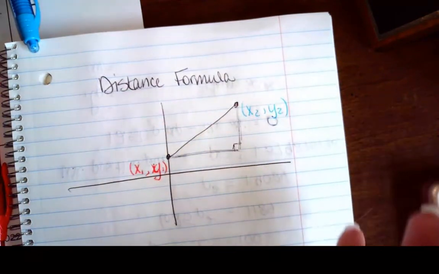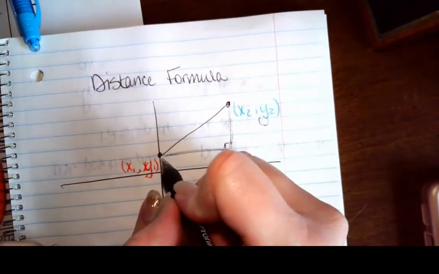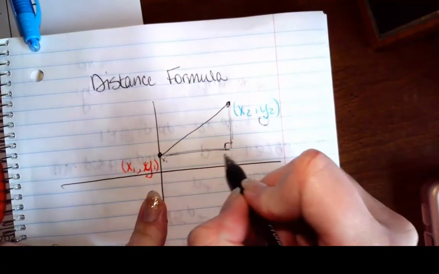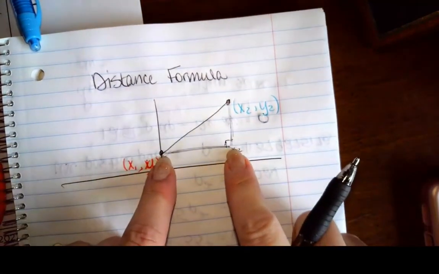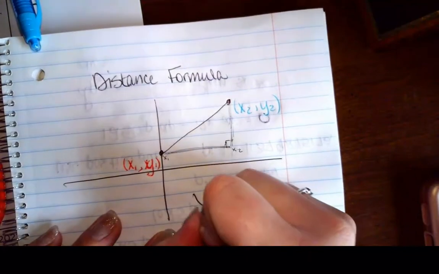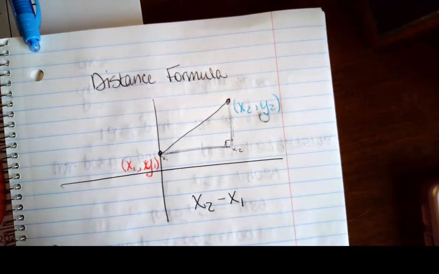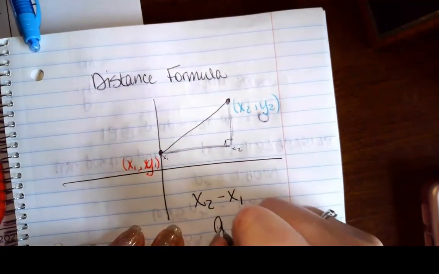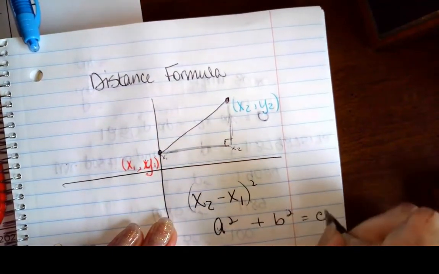Okay, so how would I find the length of that side? Well, if I take just the x's, because remember that this would be the point x1 and this would be x2. If I subtract those two, I'll find the distance between them. So I can say x2 minus x1, and that's going to correspond to my a squared. Okay, so that's my a squared. Plus b squared is c squared.